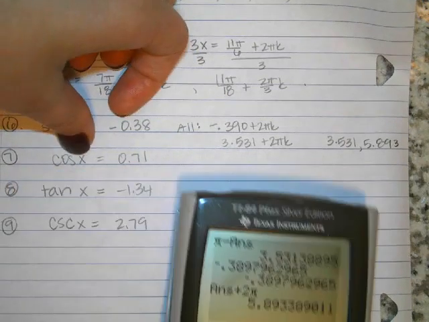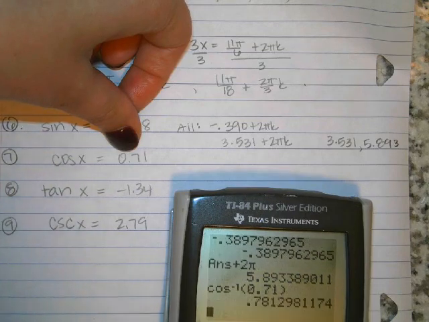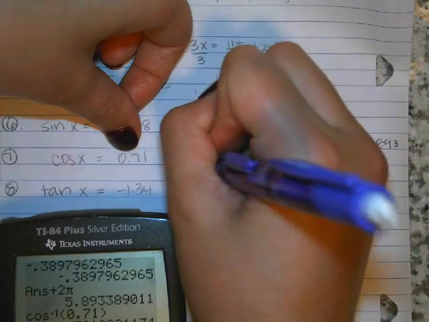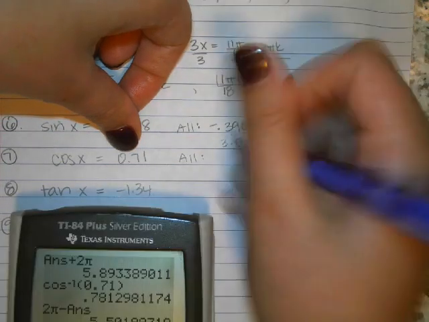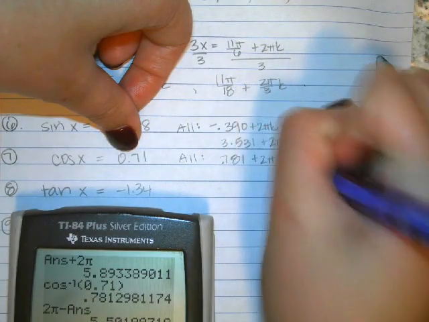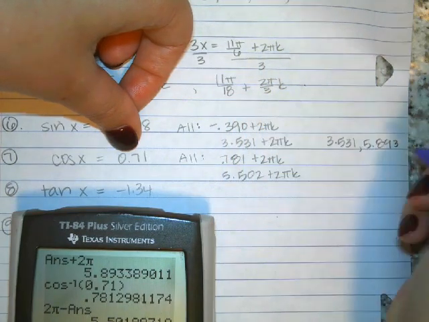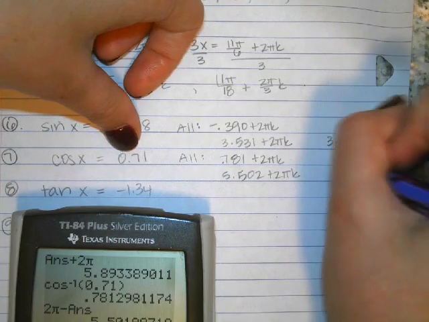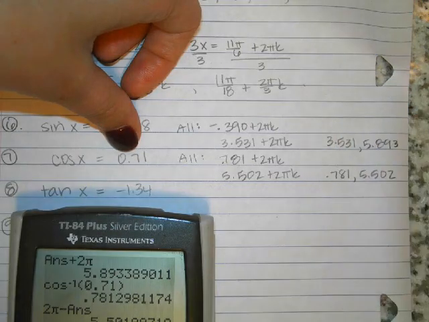Okay, for cos, I'm just going to do cos inverse 0.71. That's my first answer. And then for cos to find the next answer, we do 2 pi minus the first answer. So for this one, I would say 0.781 plus 2 pi k, 5.502 plus 2 pi k, and then if I was doing my answers just from 0 to 2 pi, I could say the 0.781, 5.502 are both good because they're both positive.